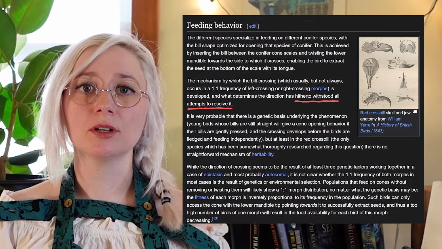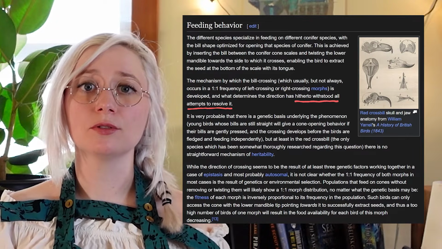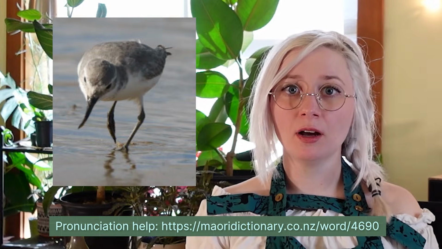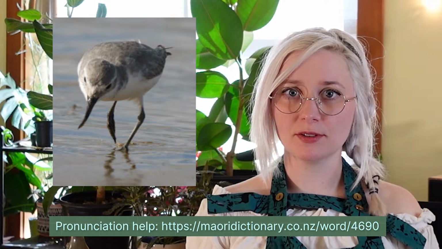Crossbills have crossed bills. They feed on conifer cones by inserting their bill between the scales and twisting the lower part towards the side, allowing the bird to extract the seed with its tongue. They also have one-to-one morphs for left versus right crossings, and what determines the direction has hitherto withstood all attempts to resolve it. Wrybills, or in Maori, ngutuparore, are the only birds with a beak bent sideways, and always to the right. I couldn't really figure out why.